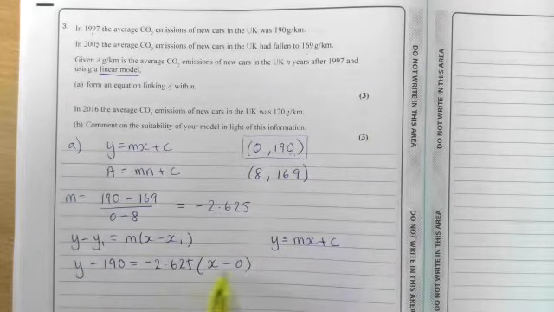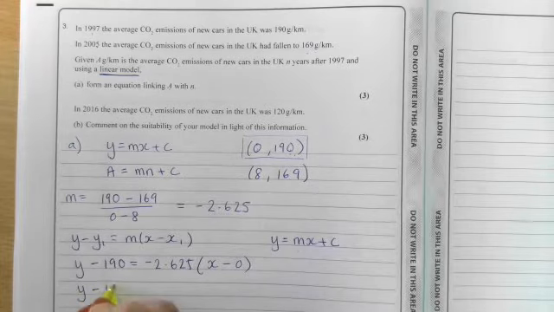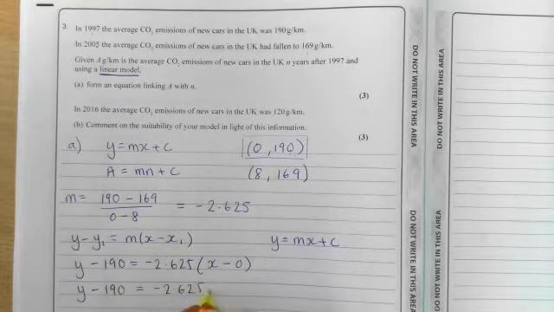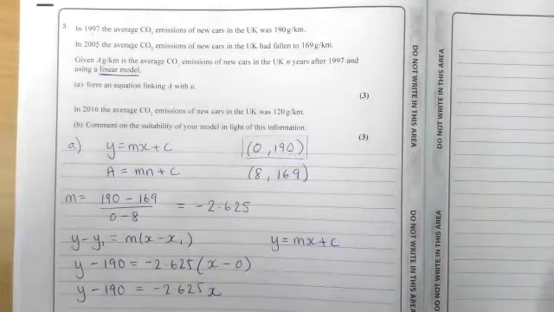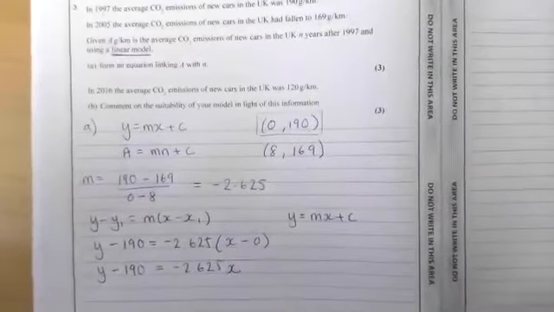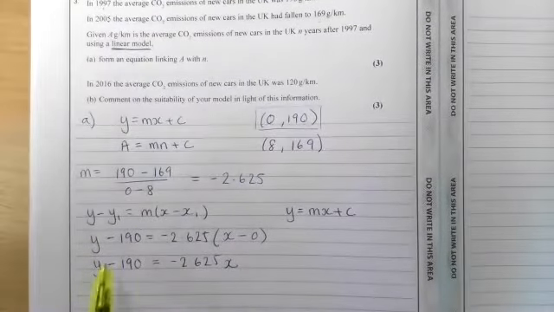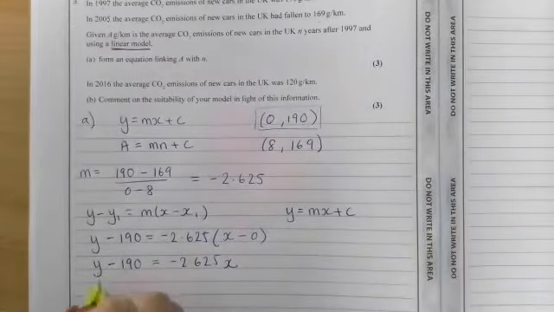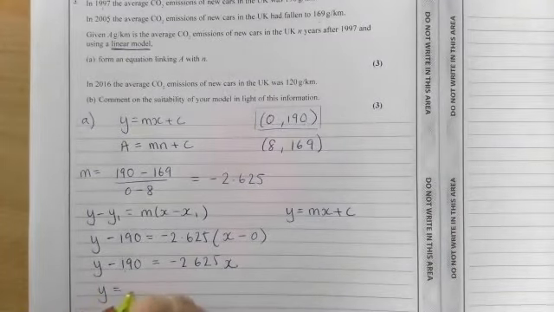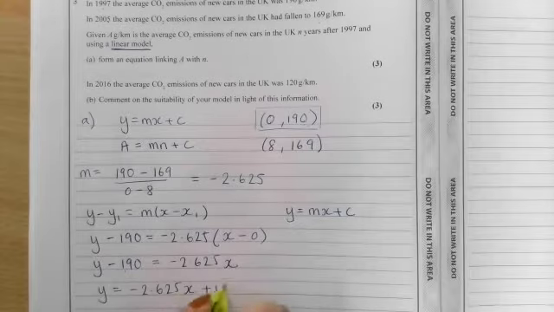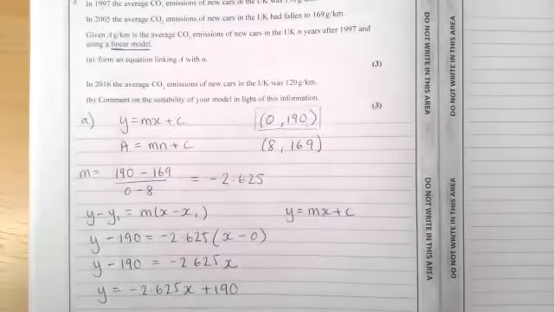So I'm just going to expand this right-hand side. y minus 190 equals minus 2.625x, and minus 2.625 times 0 is 0. So all I need to do is just add 190 onto both sides. And I've got the equation of the straight line.